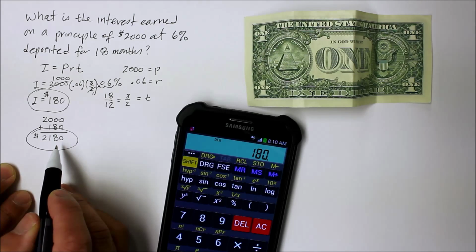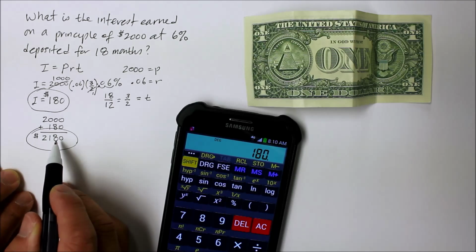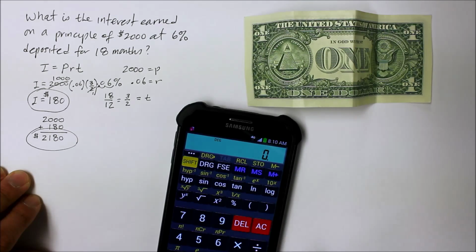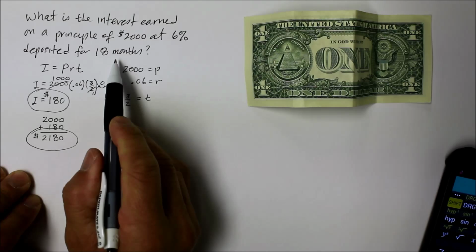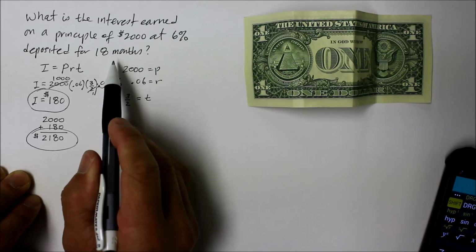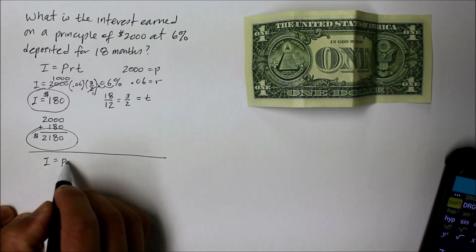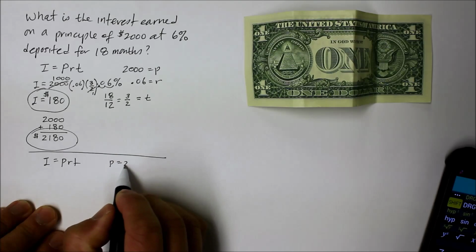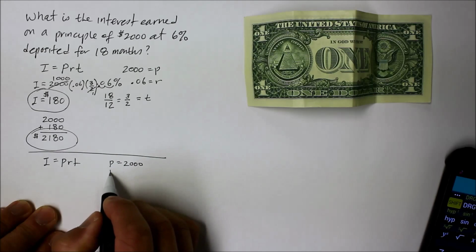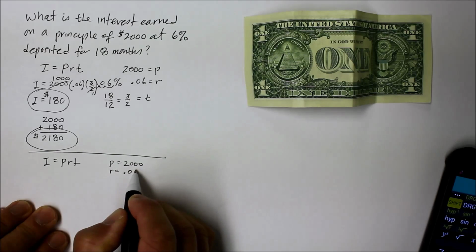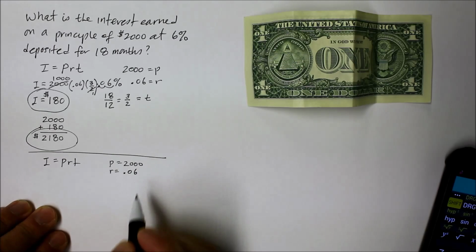We remember that from our instructional video 304, simple interest. However, what if, instead of waiting for 18 months, how much will you earn if you only put it in for 1 month? Then it changes. We're going to use the same I equals PRT. The principal is still $2,000. The rate is still 0.06 or 6%.